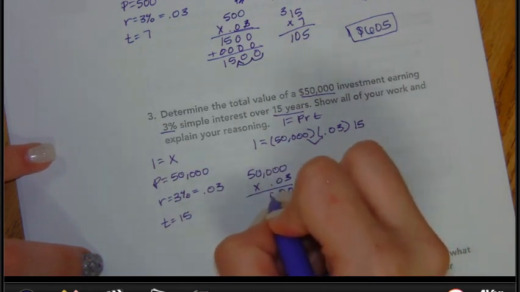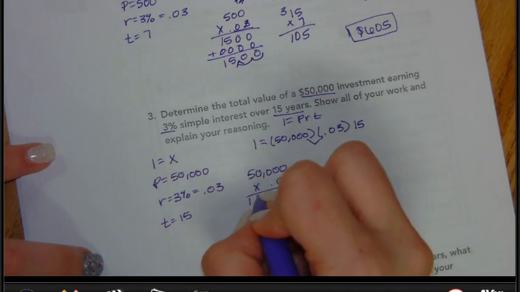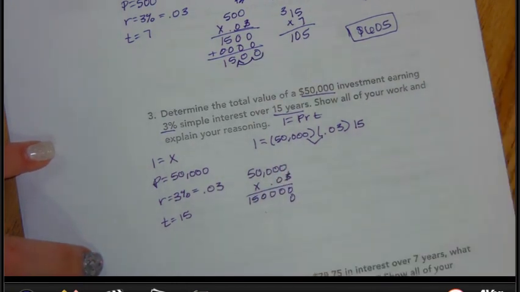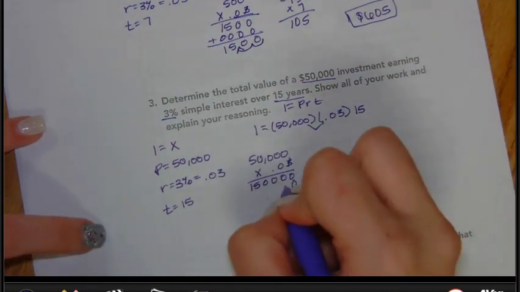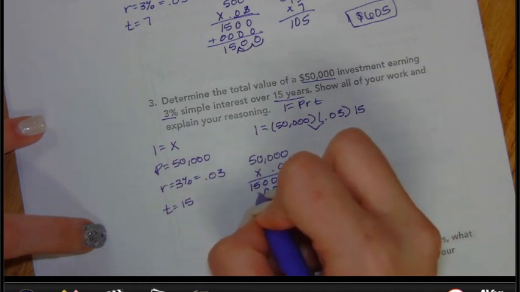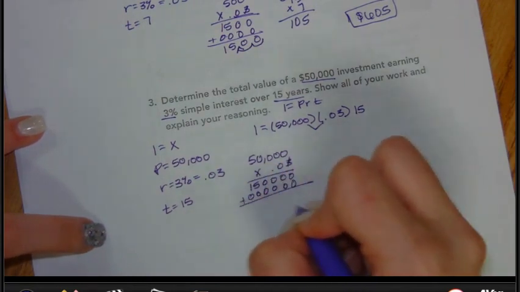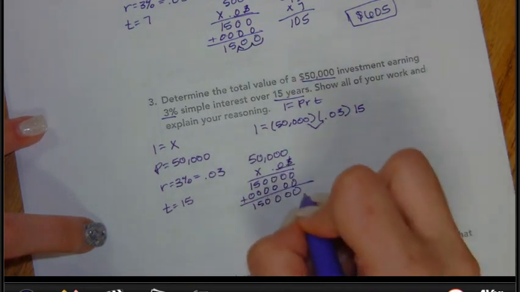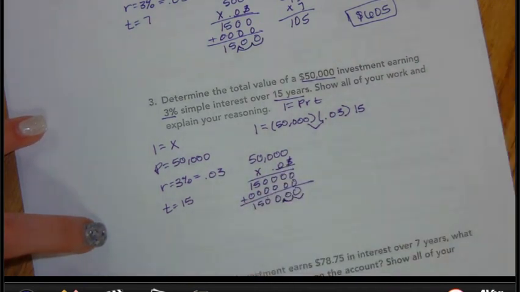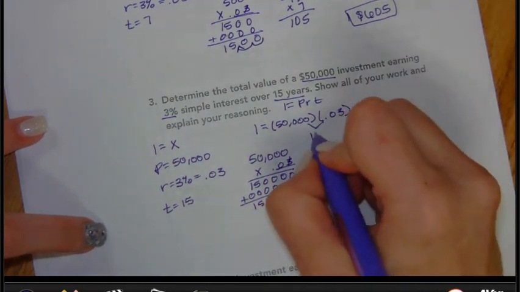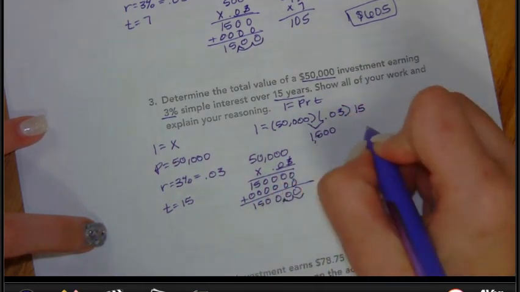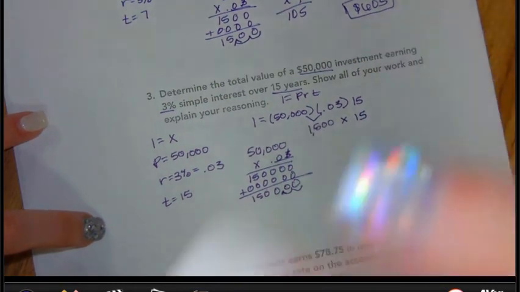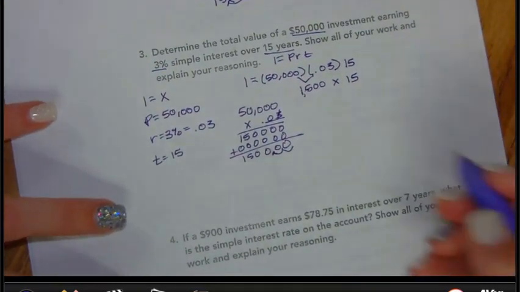Well, 3 times 0 is 0. 3 times 5 is 15. Done. Placeholder. Well, 0 times anything is 0. And I'm going to add all my numbers up. And I'm going to move my decimal 2 times to the left to get 1,500.